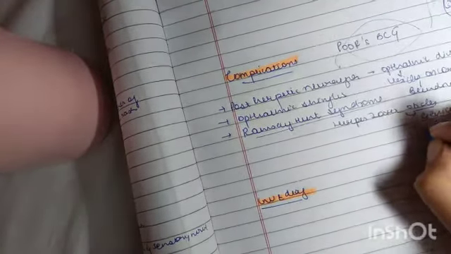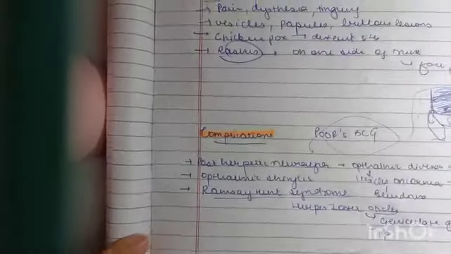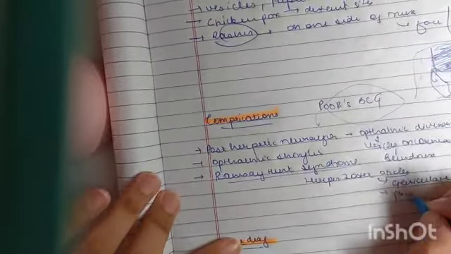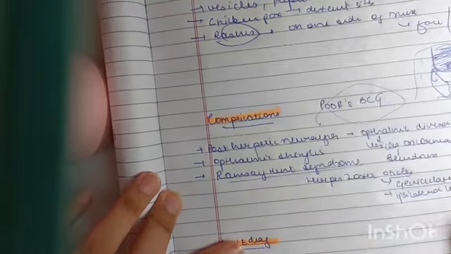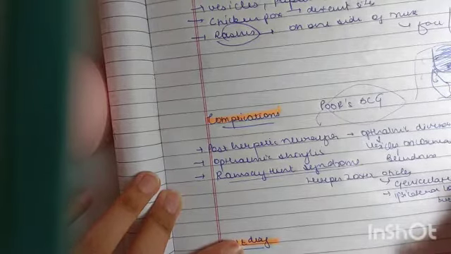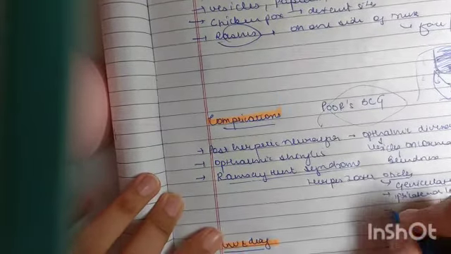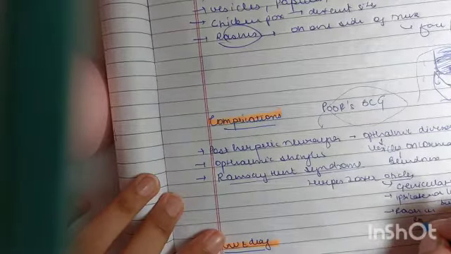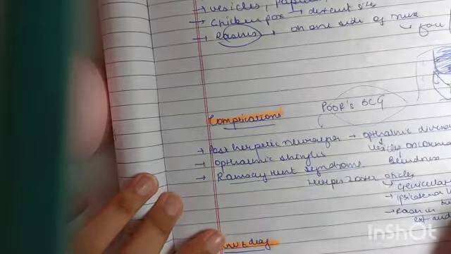which leads to the ipsilateral loss. I clearly don't know how to make it visible, so I'll just speak it. Ipsilateral loss of taste and buccal ulceration. Also, what you will see is a rash in the external auditory canal.